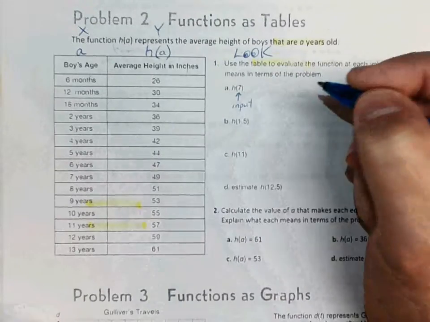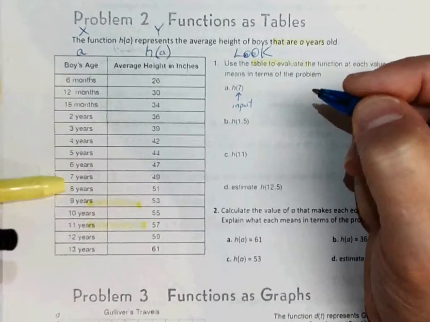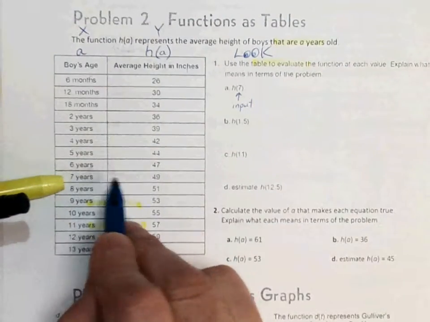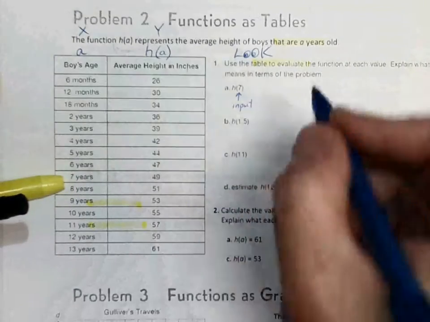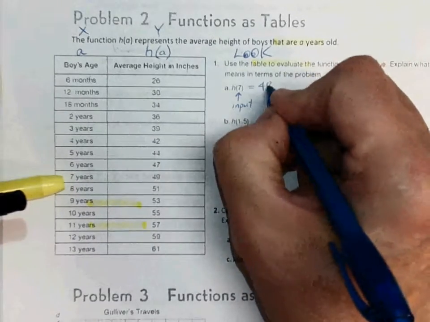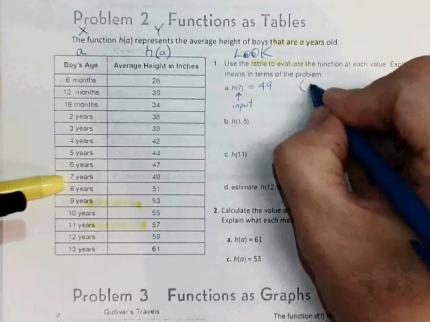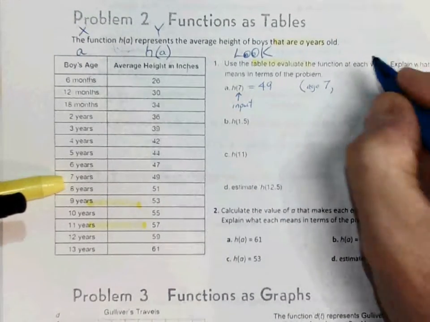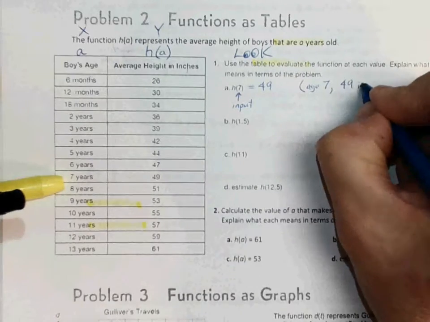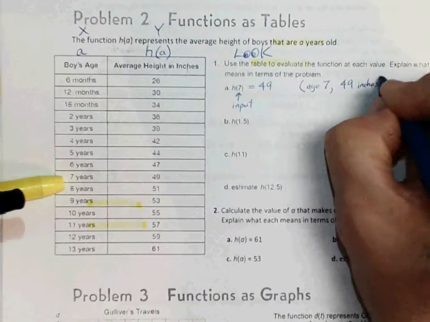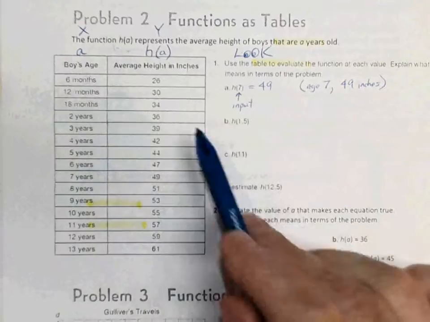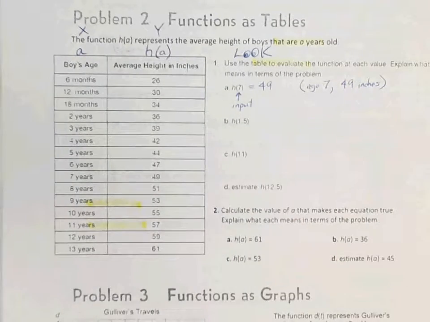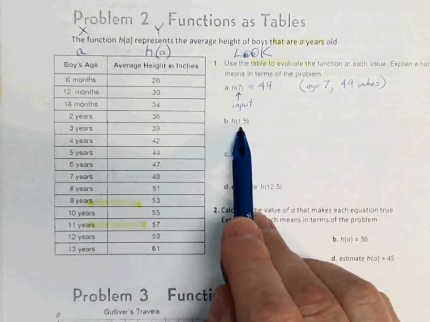So I'm going to look in the first column for a 7. Oh, it's right there. I just look, and it goes to 49. So what does that mean? That means that an age 7 boy is typically 49 inches in height. Ordered pair, input, output. Okay? Don't let them trick you on this.